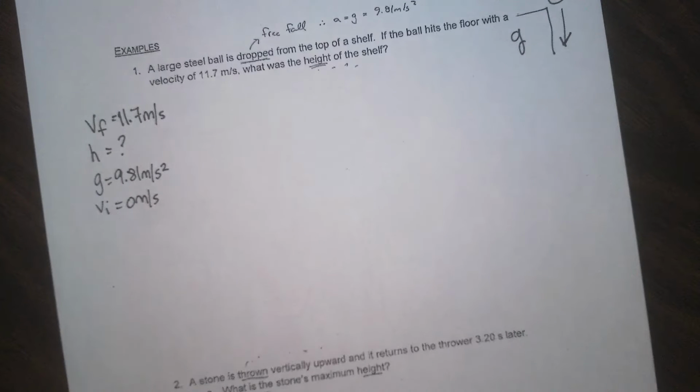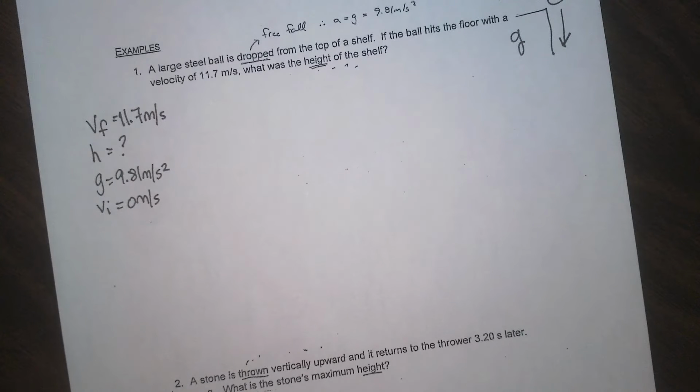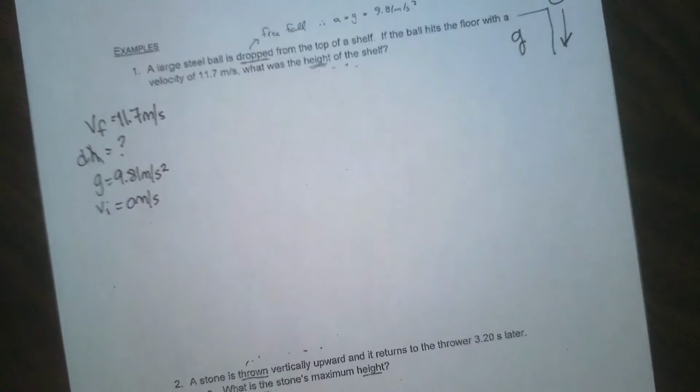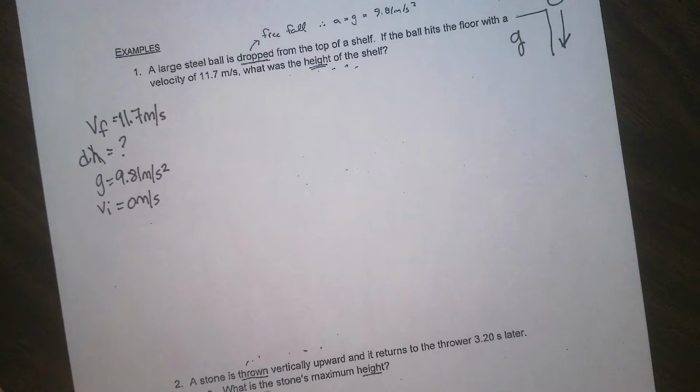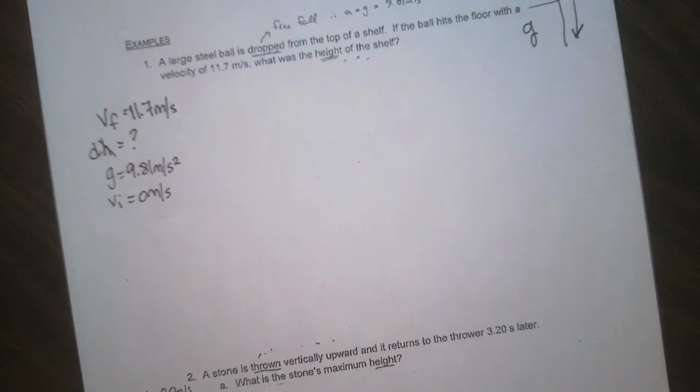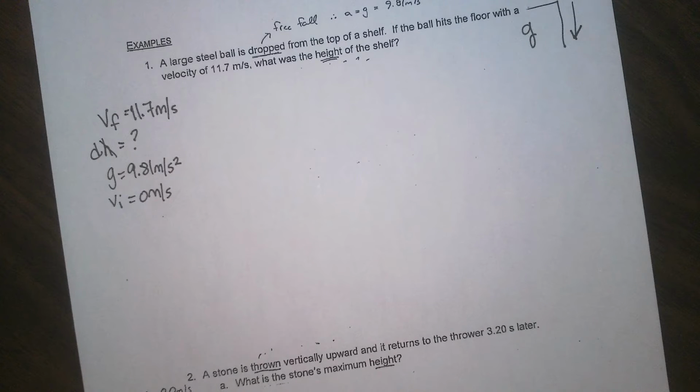So we have to start hunting for information. And I wrote down height, but I'm going to change it to distance. Okay, now I have VF, I have D, I have G, I have VI. What formula do you think I would use to solve for the height?